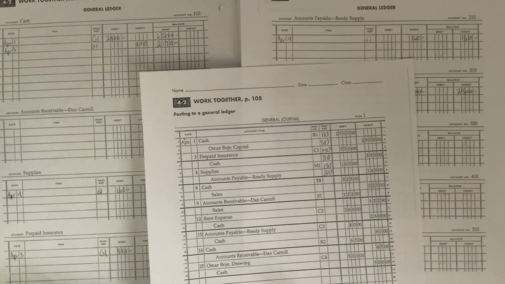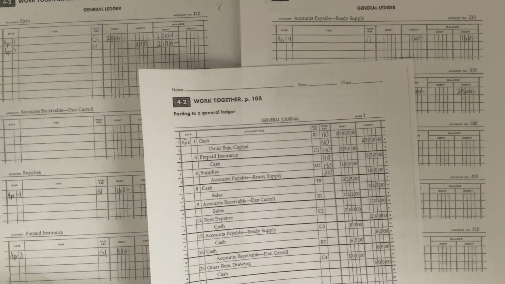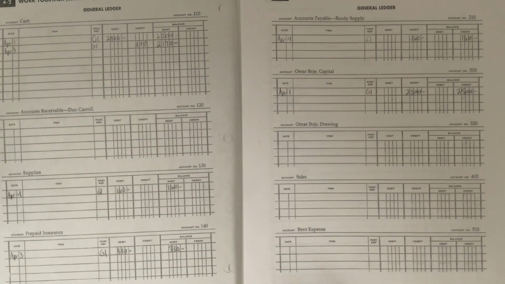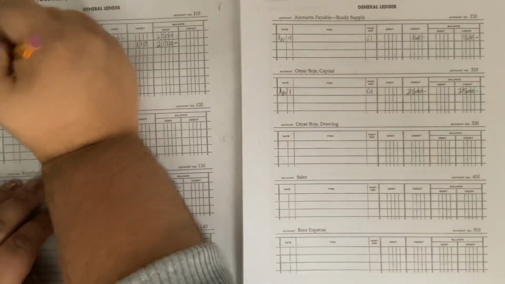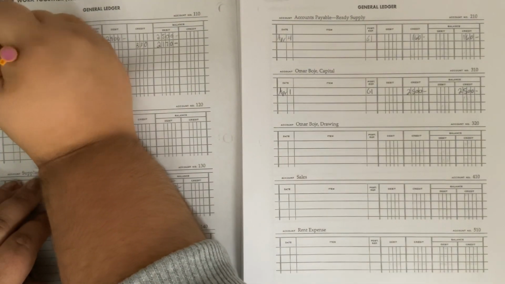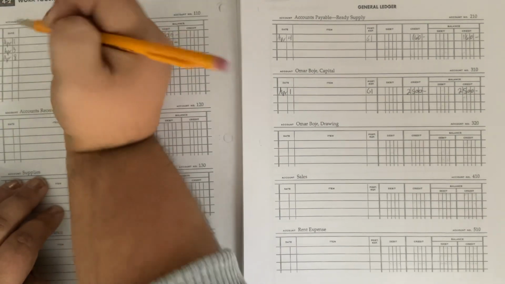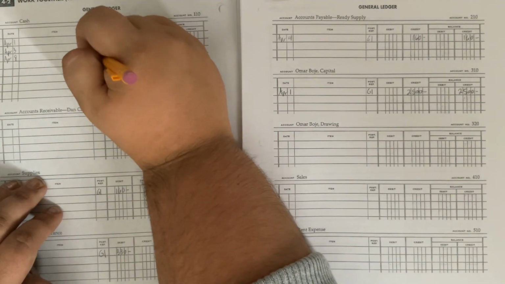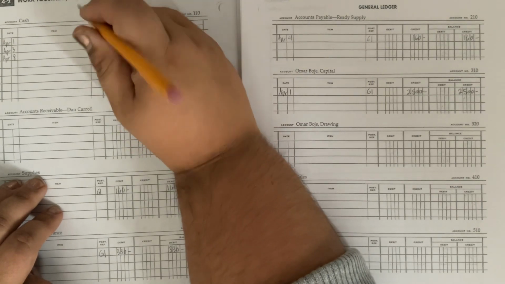We had sales via cash for $325. So we go to our cash, and this was on April 8th. Again, you don't have to put April. I don't know why I'm doing it. I just am. General Journal 1. We got cash, so that's going to be a debit.